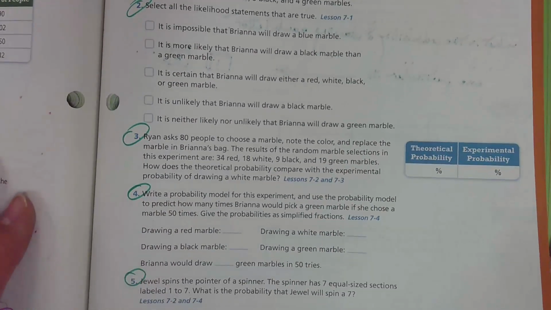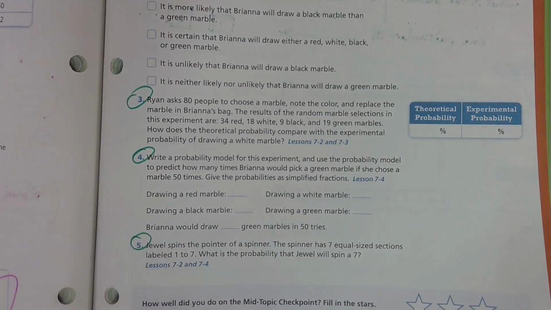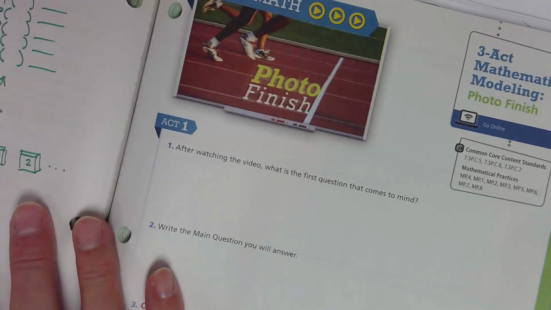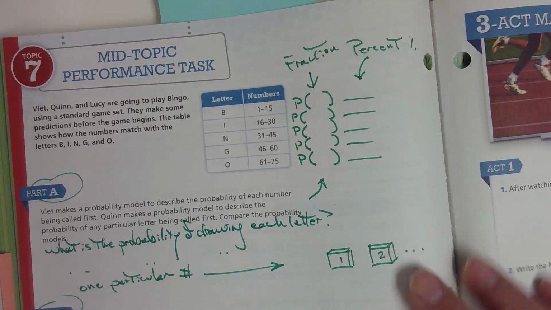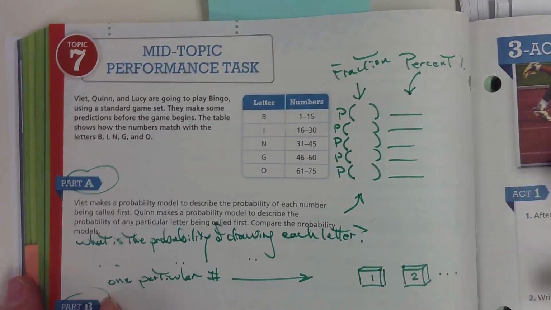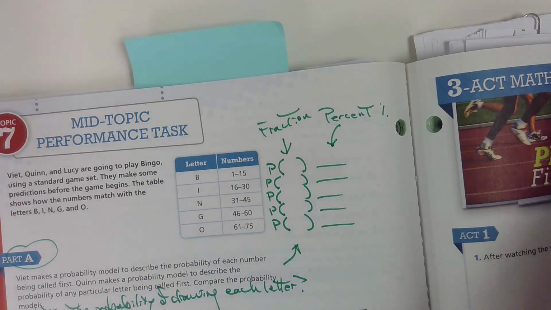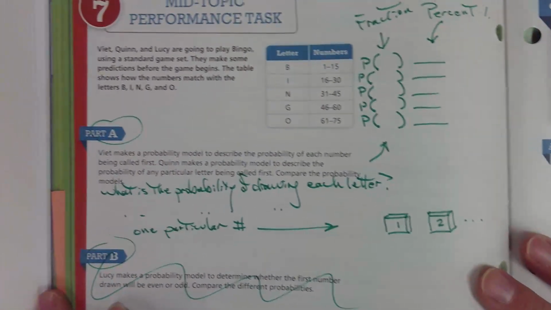Number 3, I circled that. 4 and 5, I circled those. So the mid-topic performance task, I actually haven't assigned all of this, so that's twice I've done that. What is going on here? Let's take a look at this real quick.